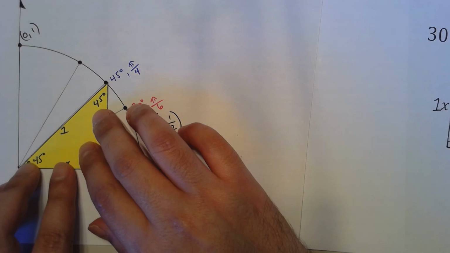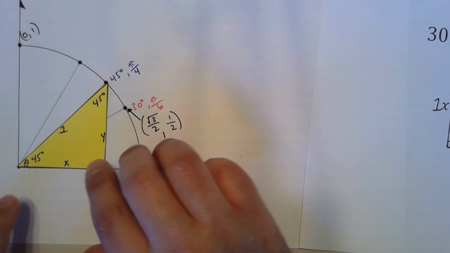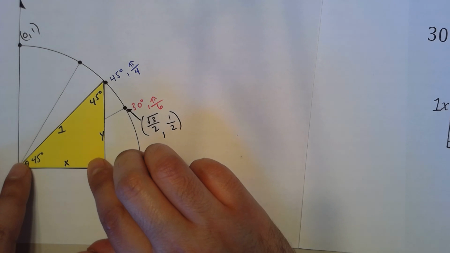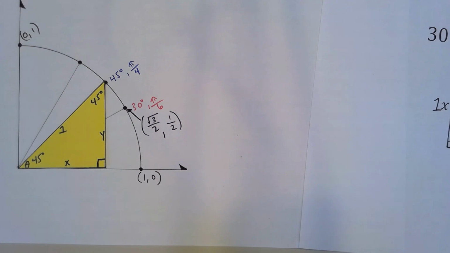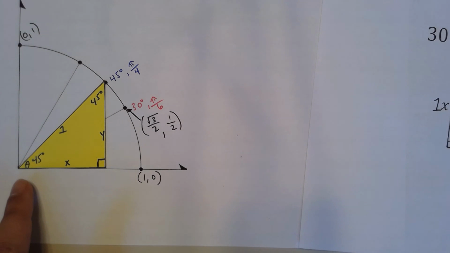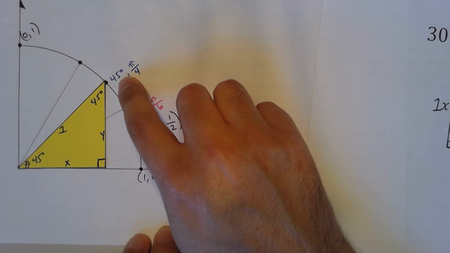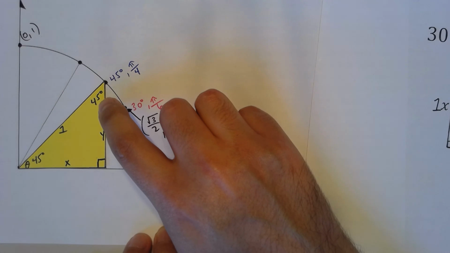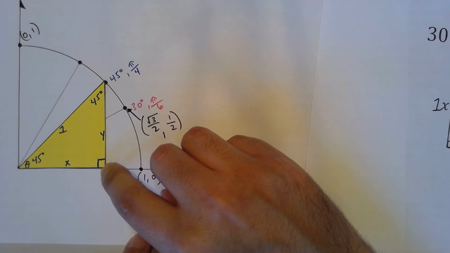If I draw that triangle, that one's going to look just like that guy right there. Again, this is my theta because it's my center angle. It's the angle from the middle. It's 45 degrees. That's why this guy is 45 degrees. This guy is also 45 degrees because this guy has to be 90.